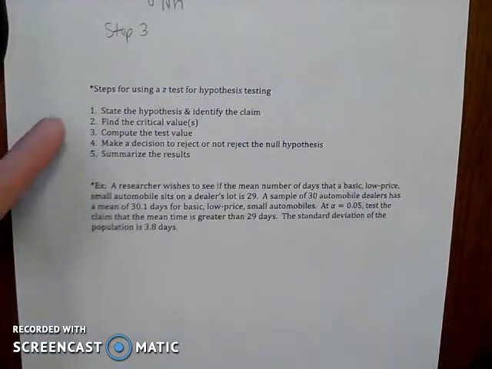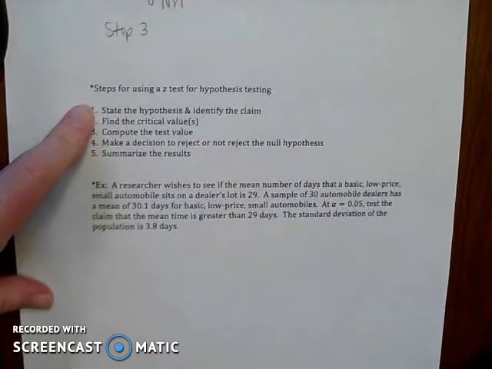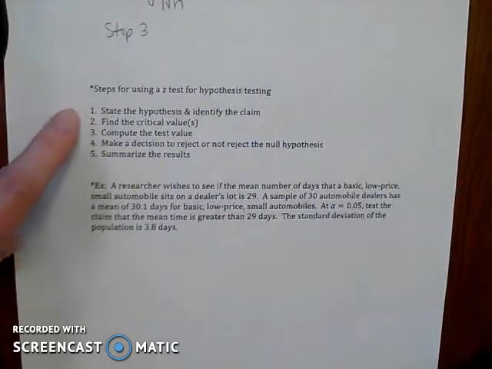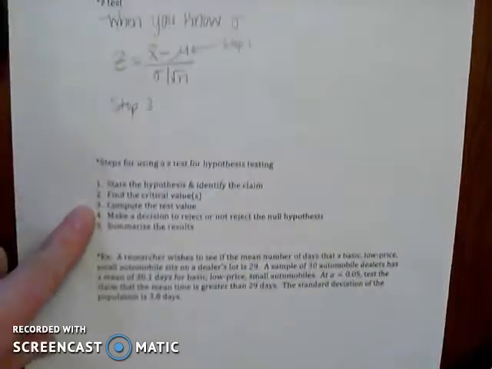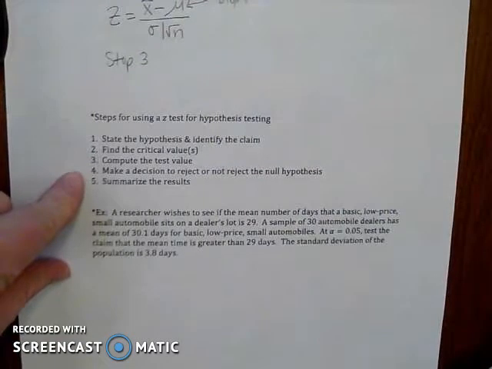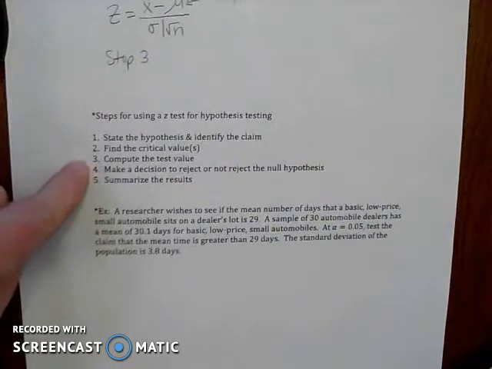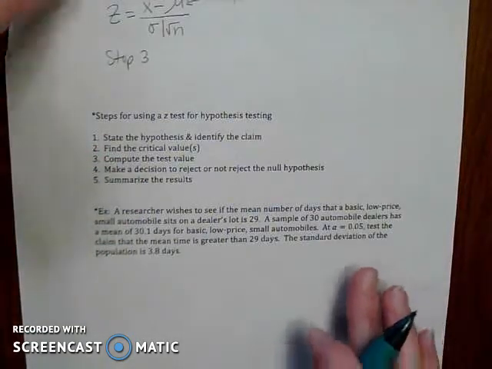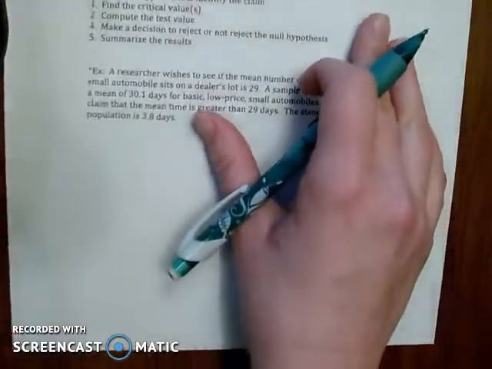So here's our 5 steps. State the hypotheses and identify the claim. That's what we practice. Find the critical values. That's where we drew the picture and shaded in the critical region. Compute the test value. That's this right here. Make a decision to reject or not reject the null hypothesis, H sub 0, and then you have to write about it. So again, we have to write a lot in chapter 8.